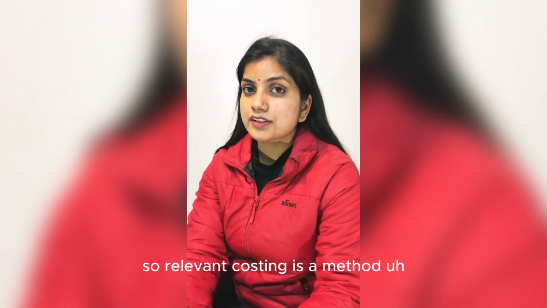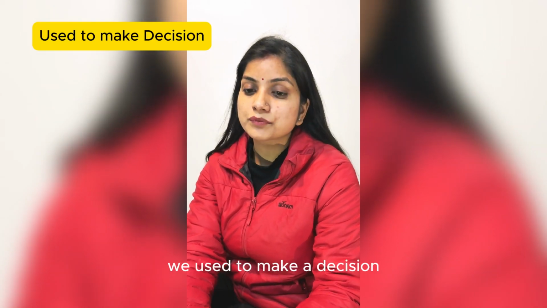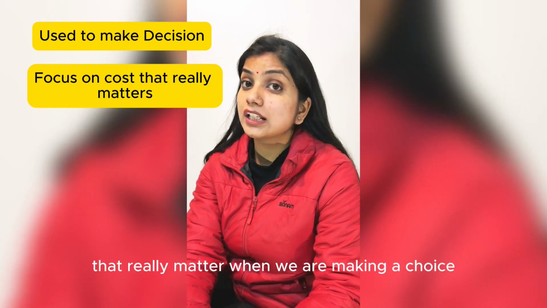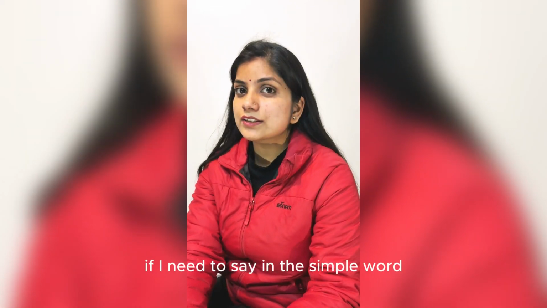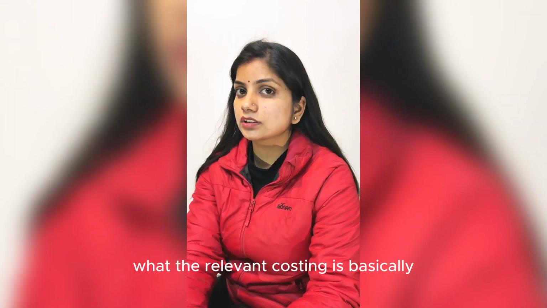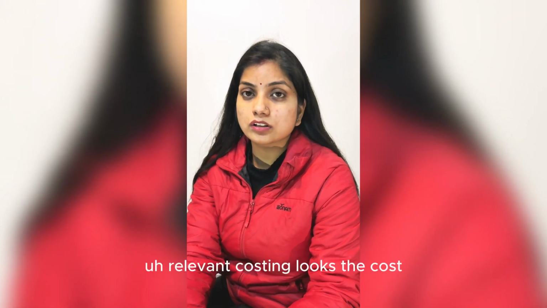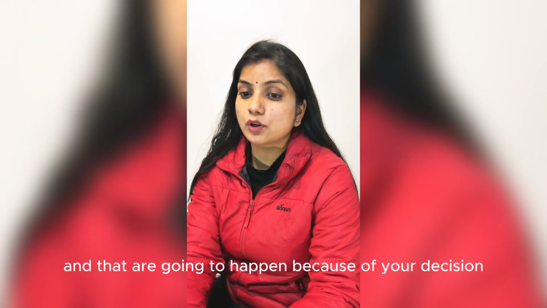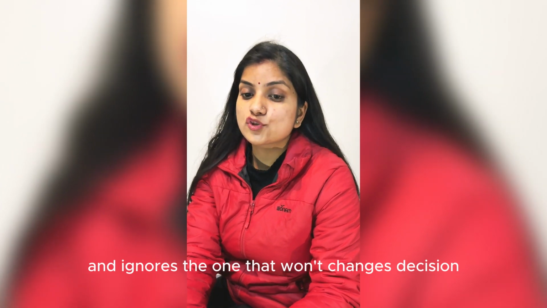Relevant costing is a method we use to make a decision, and it helps us to focus on the costs that really matter when we are making a choice. If I need to say it in simple words, relevant costing looks at the costs that are going to happen because of your decision and ignores the ones that won't change.